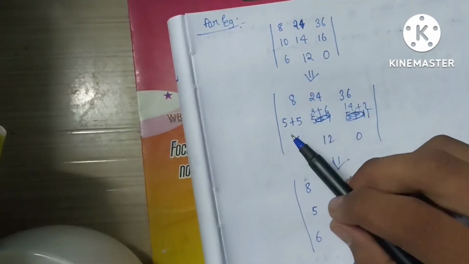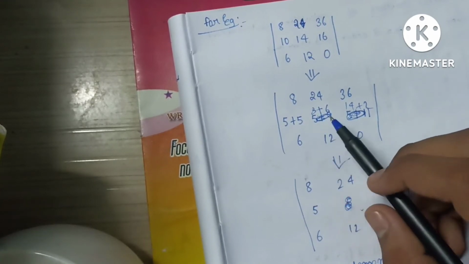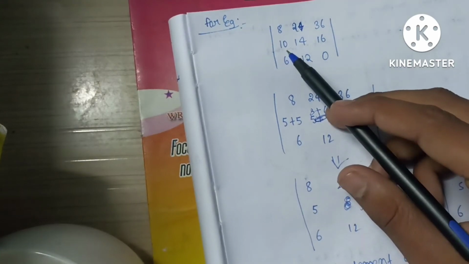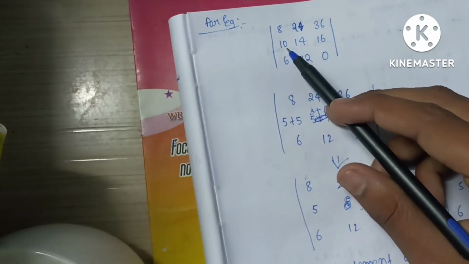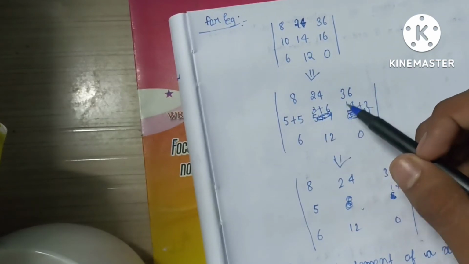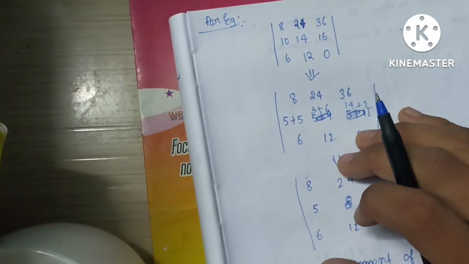So we need to express any row or column in terms of two or more additional terms. Suppose 10, we can write as 5 plus 5, 14 as 8 plus 6, in a sum of two numbers, or sum of three numbers also in some cases.